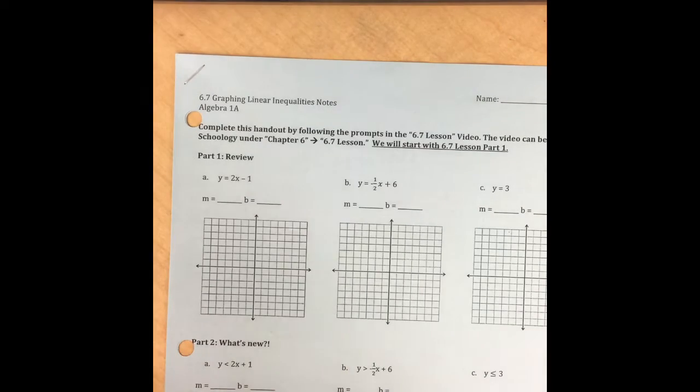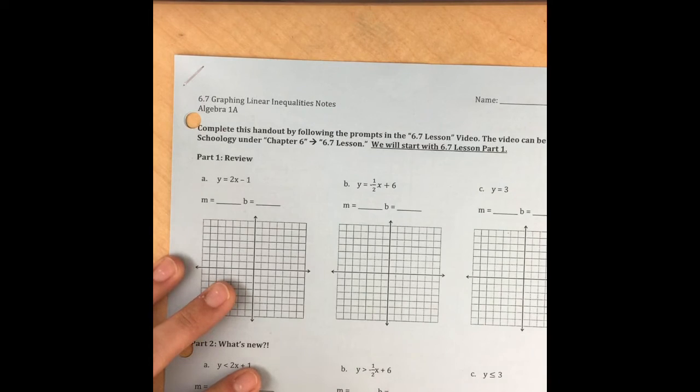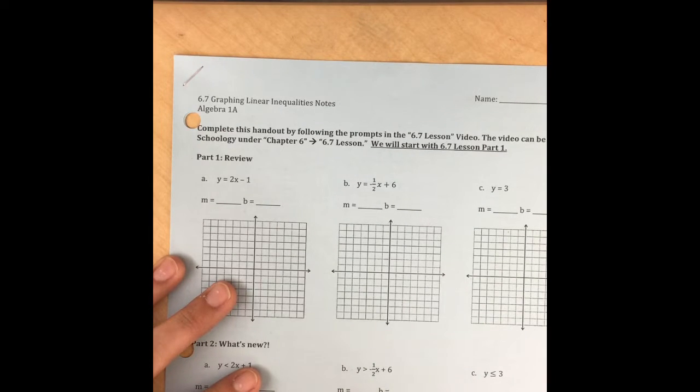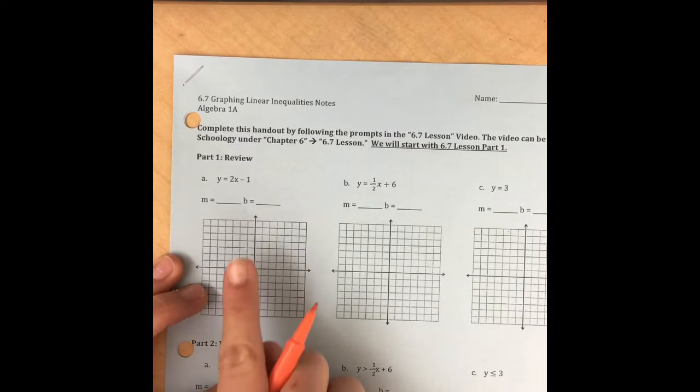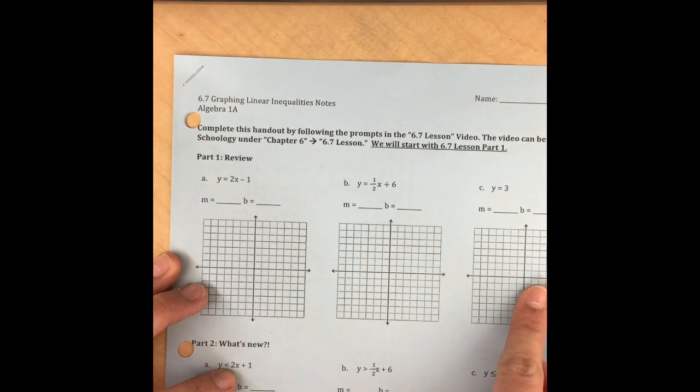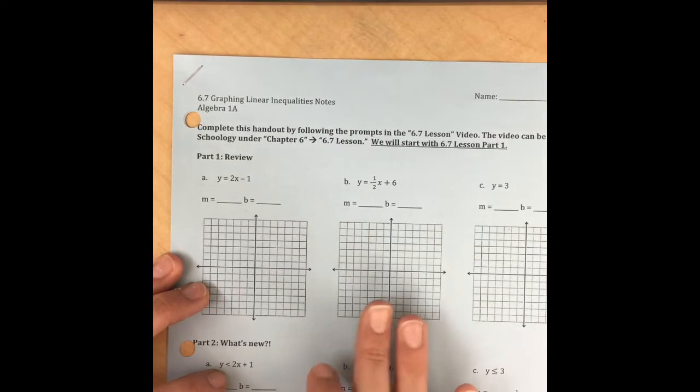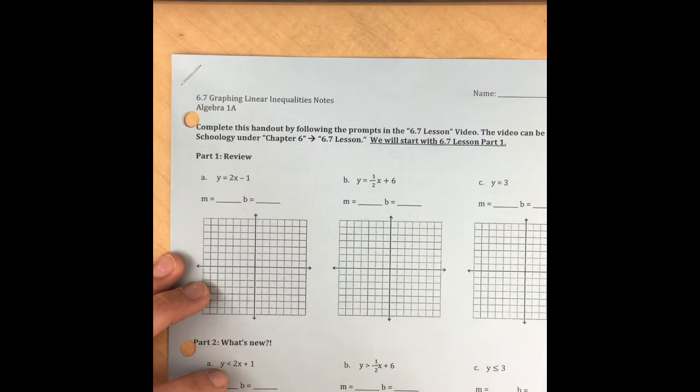As a review, what you need to be able to do before starting the new section is graph lines. So what I'd like you to do is pause the video, take a few minutes to complete part 1A, B, and C, and see how you do. Restart the video, and then see if your answers matched mine. And if they didn't, listen to my explanation, and hopefully that will help you, because you have to be able to do this, or else you're going to struggle with this new section.